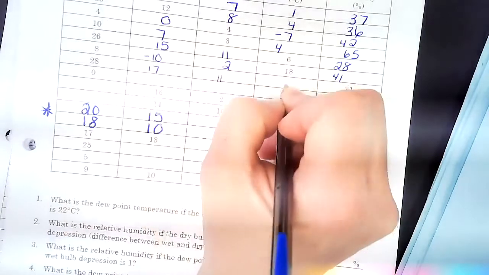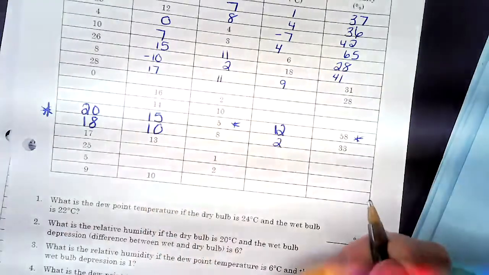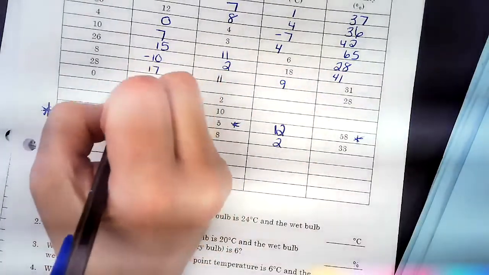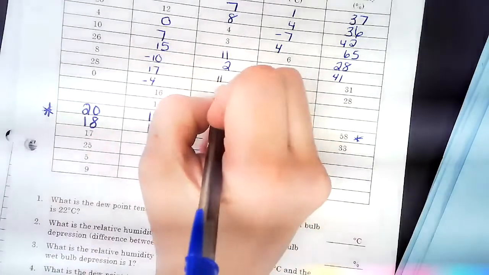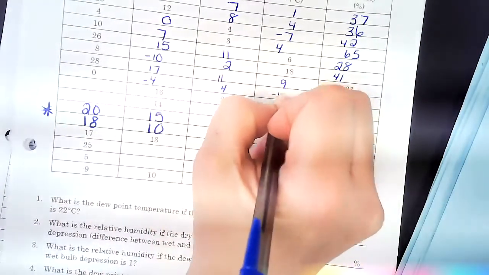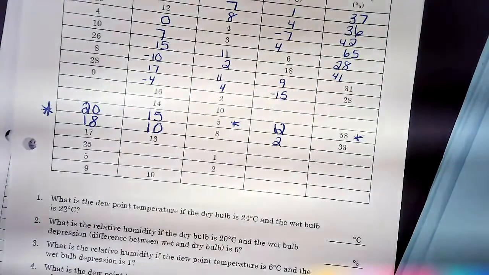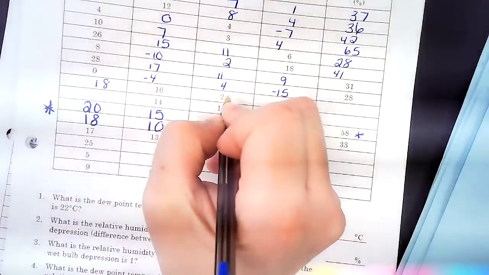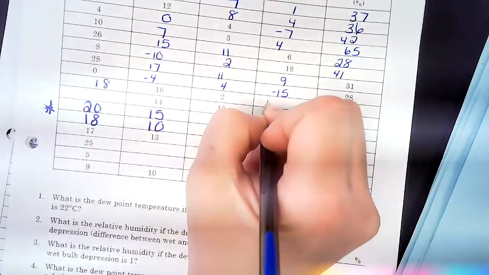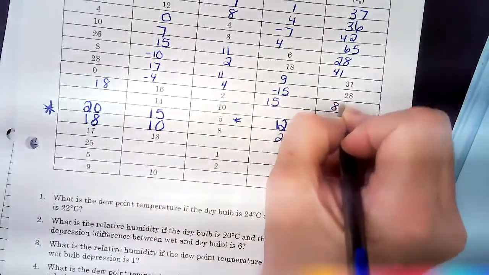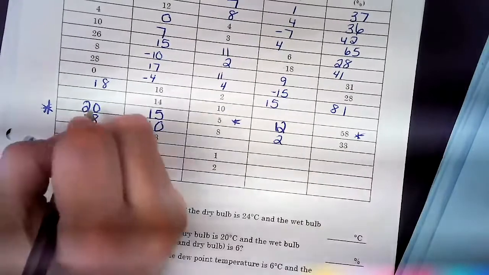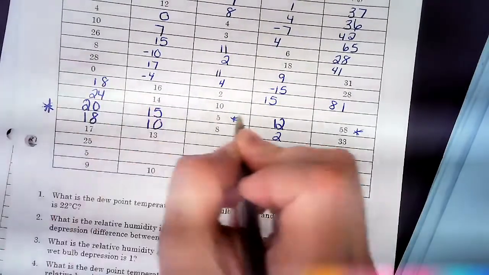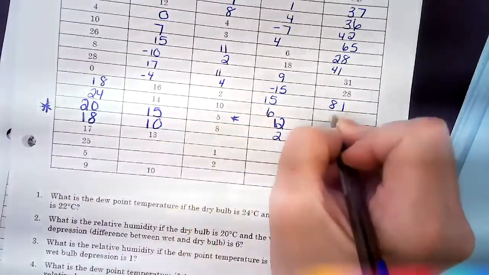17, 11, 9. -4, 4, -15. 18, 15, 81. 24, 6, 30.